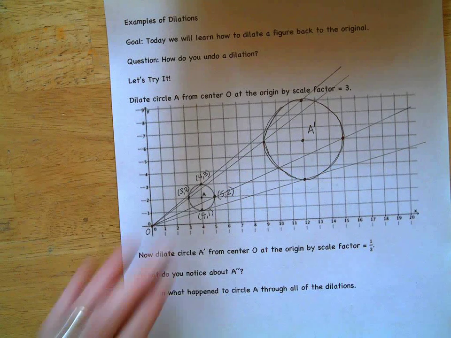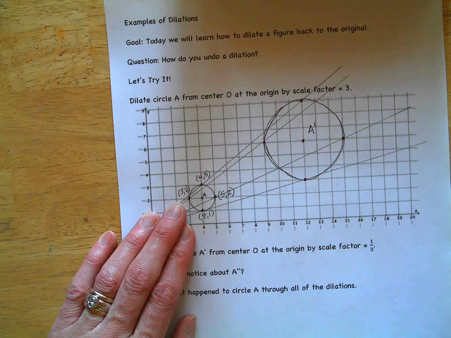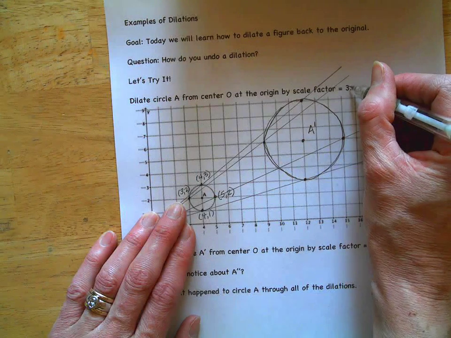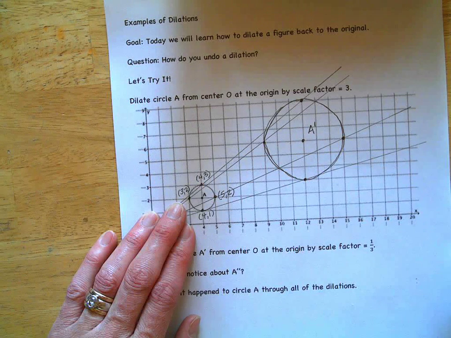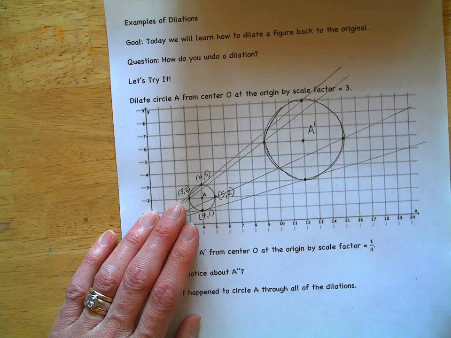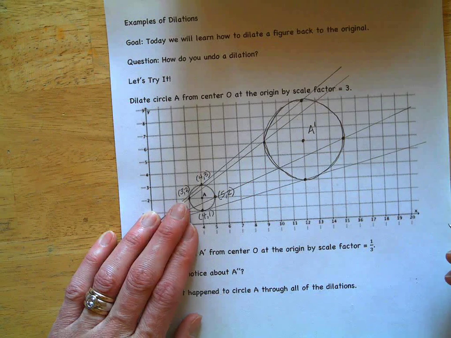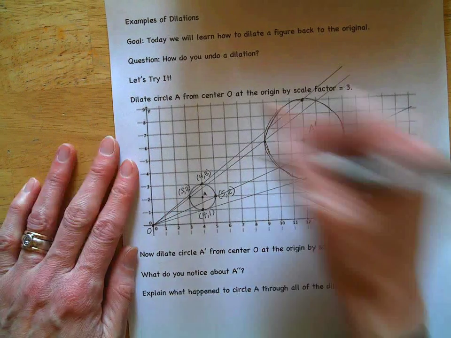You apply the scale factor to the ordered pair parts by multiplying it, okay? And so that's the thing that you have to remember, is that the scale factor is multiplied to the ordered pair, and it has to be multiplied to both, because if you don't multiply it to both, then you're not enlarging both, and then you're going to have a lopsided figure. So you have to make sure you multiply it by both.